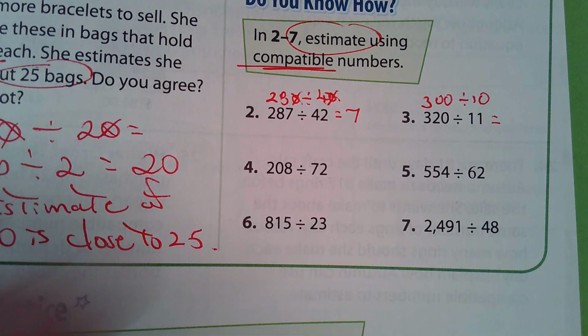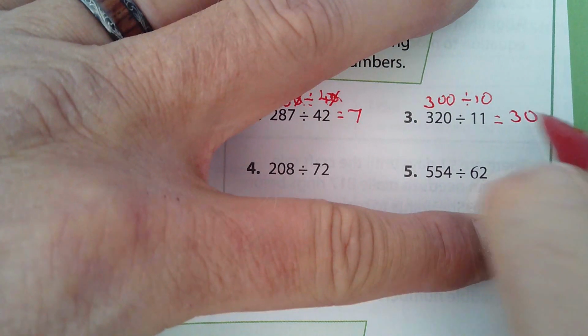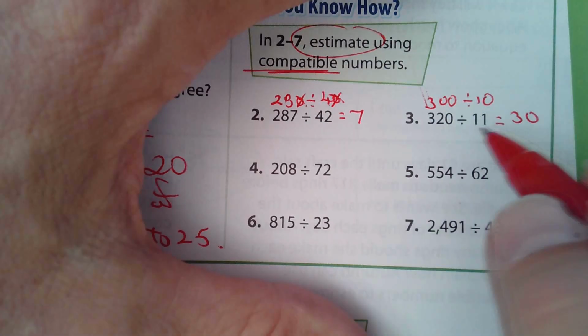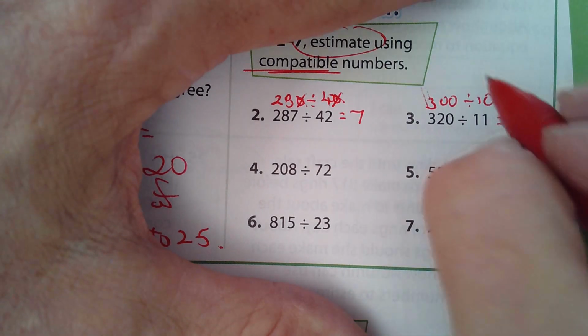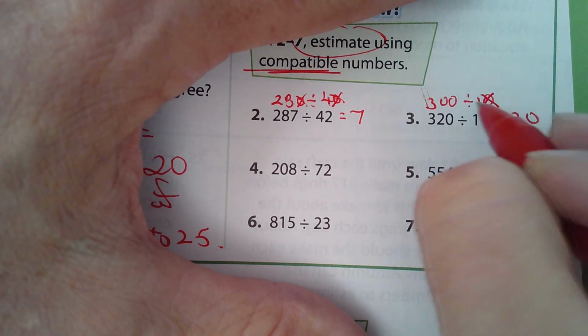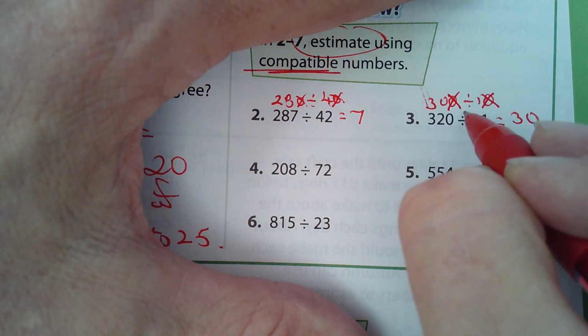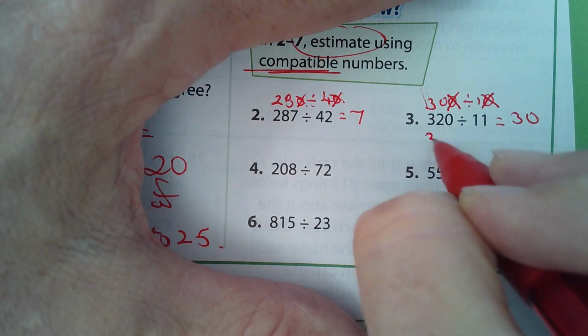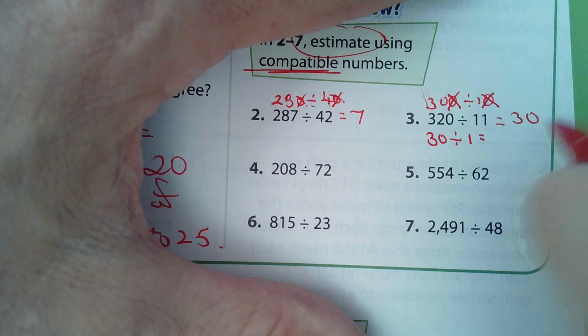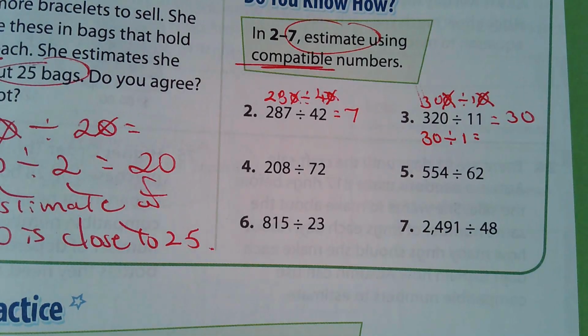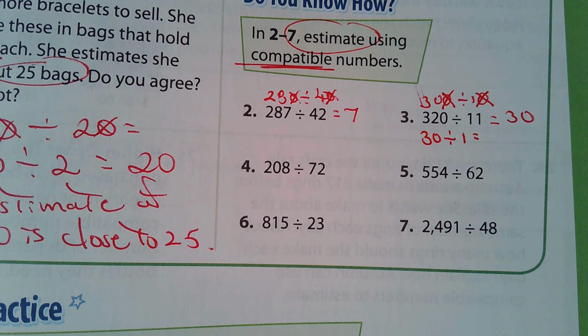But for those of you that still struggle doing this mentally, you could still work with this. Cross out a 0, cross out a 0. And then what do we have here? We have 30 divided by 1. What's that equal? 30. 30 divided by 1 is 30. That's the answer we came up with.